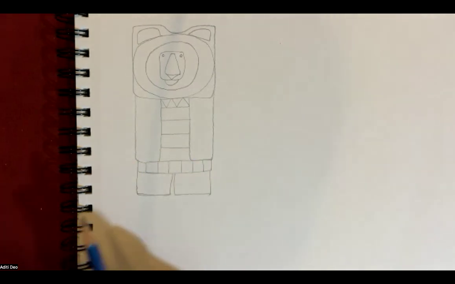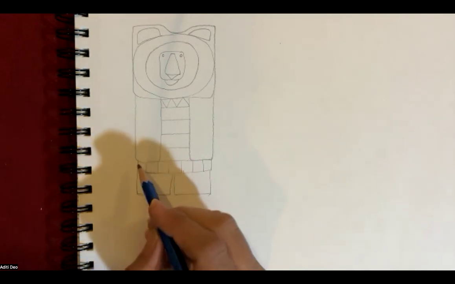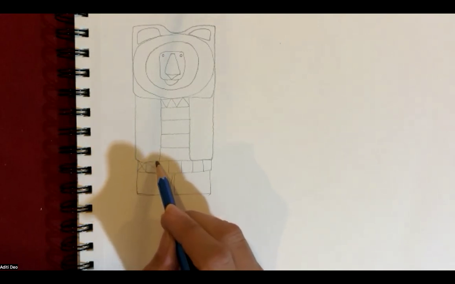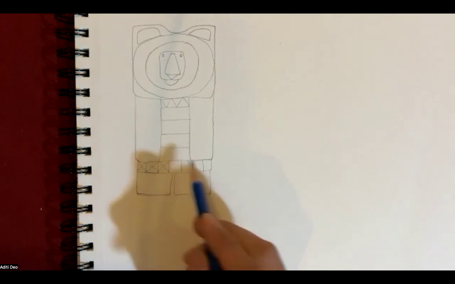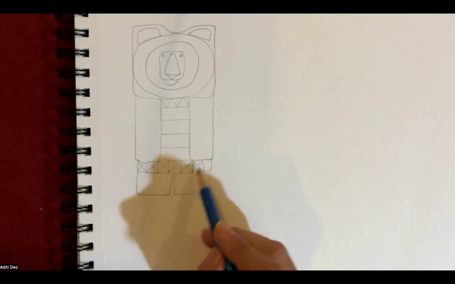And in the squares, we can make, what can we do? I know, we can make crosses in this square and fill the crosses alternately with different colors. I'll show you how to do this.